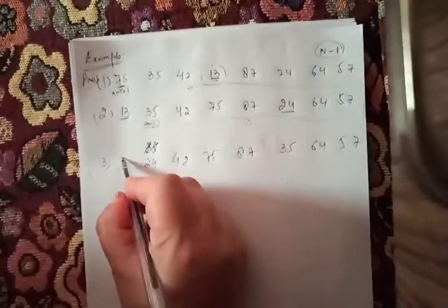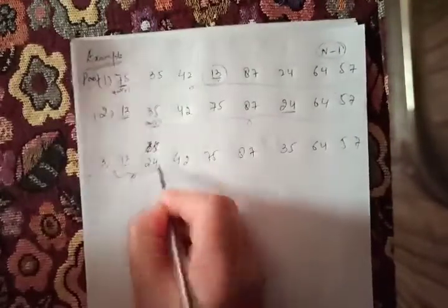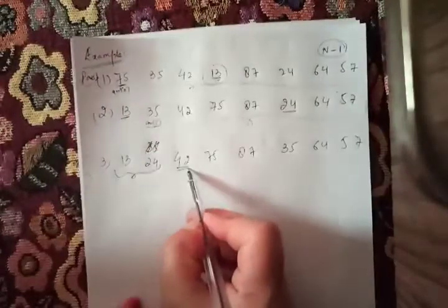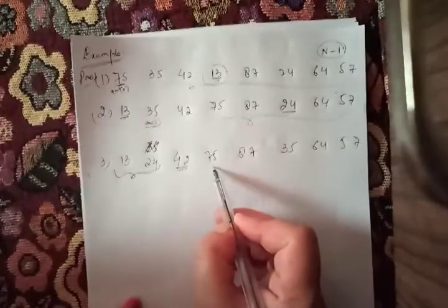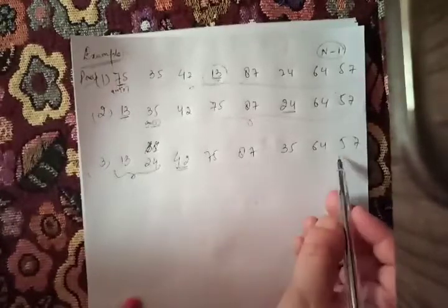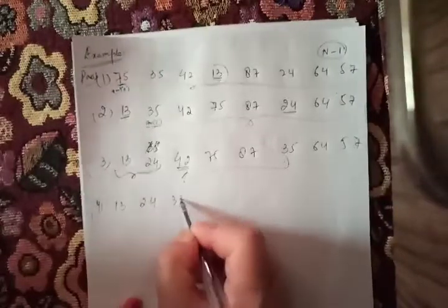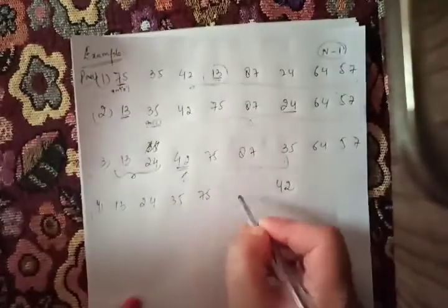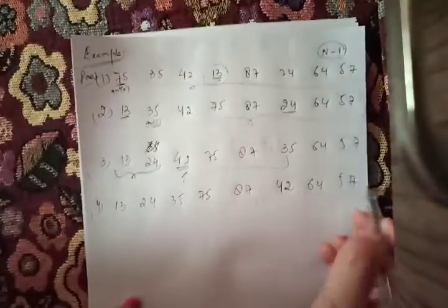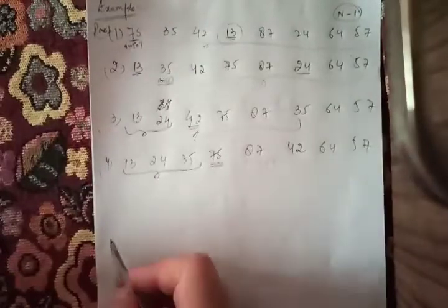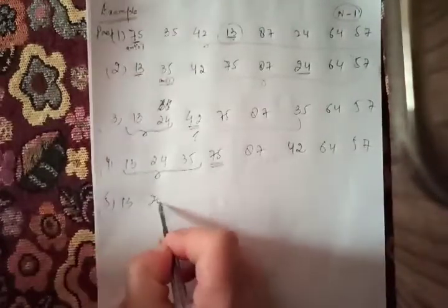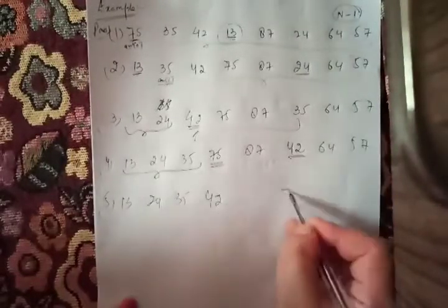So after two iterations, two elements are at their correct positions. Now take this element into consideration and find which element is smallest among these. 35 is, so swap these two elements. So this will be 13, 24, 35, 42 over here, 75, 87, 64 and 57. So these three are sorted. Now consider this element. So this is 13, 24, 35. The smallest element is 42, swap the two. 42, 75, 87, 64, 57.